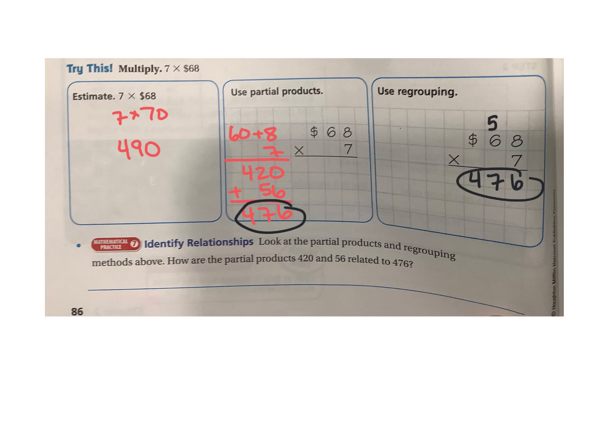I'll do that one more time. So we did 7 times 8 was 56. And then we had to do 7 times 6. 7 times 6 is 42, plus 5 carryover is 47. 476. That's how we tend to do our calculations as adults, and how you'll do it.